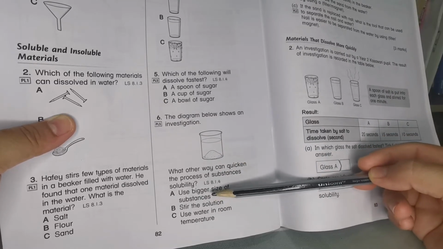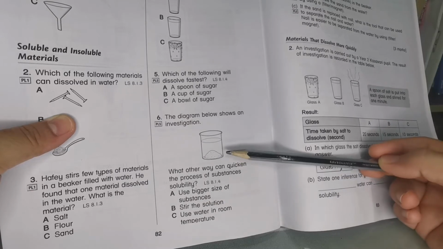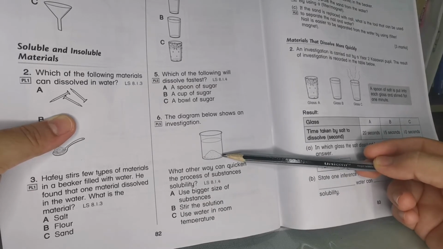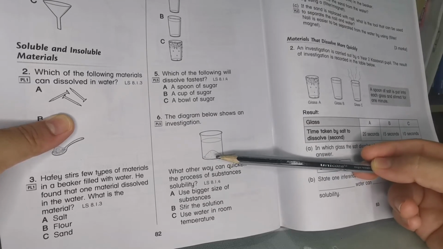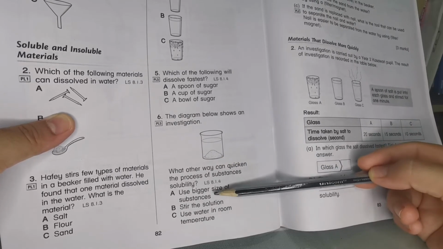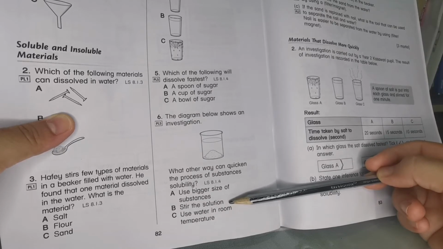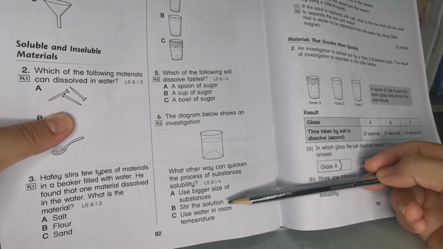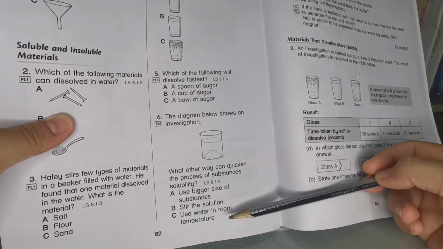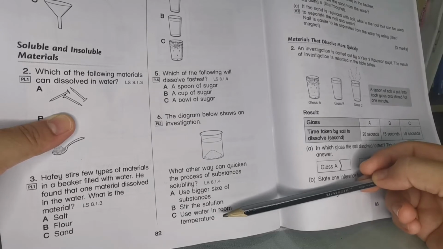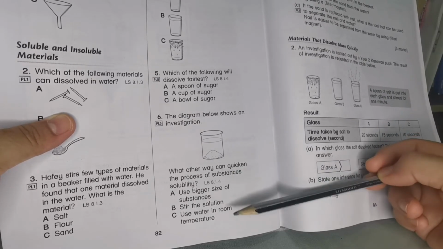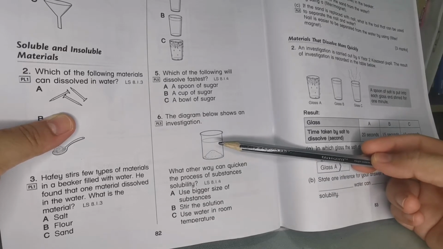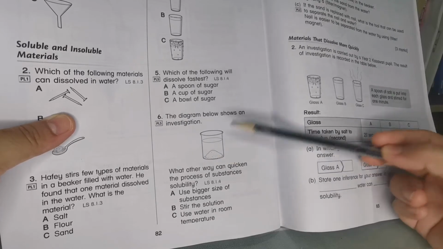Adakah A, use bigger size of substances? Menggunakan bahan yang bersaiz besar. Mungkin bahan ni sugar ke, salt ke apa tak tahu, guna yang saiz besar-besar. Okay, betul ke? Or B, stir the solution dengan cara mengacau. Okay, C, use water in room temperature. Gunakan air dengan suhu bilik. Okay, mana yang kaedah yang paling cepat untuk the substances dissolve? Okay, pilih.